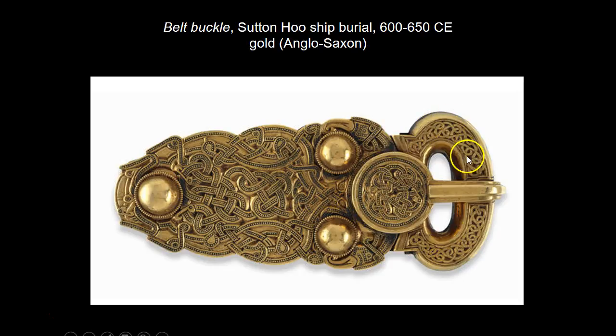You can see lots of examples of this here from a belt buckle at Sutton Hoo. You can also see bosses, right, on the buckle. And you can occasionally see an eye, right, of a creature. So you can see that the animal style is still there. It's just a lot more abstract than it is in other places.